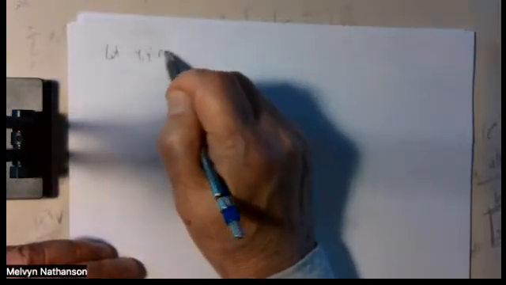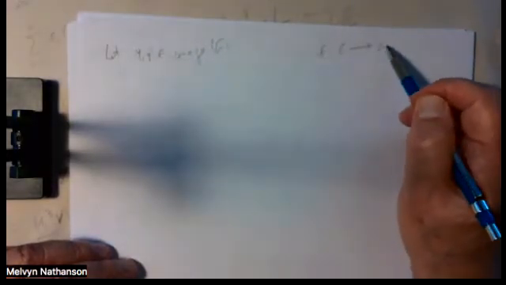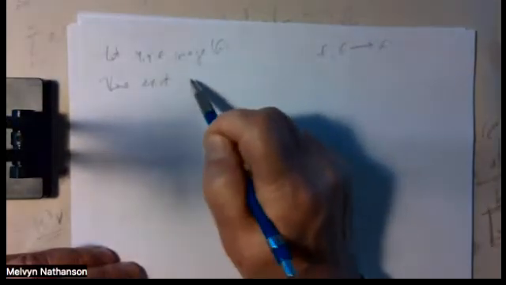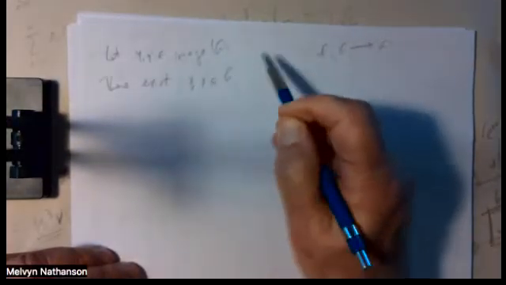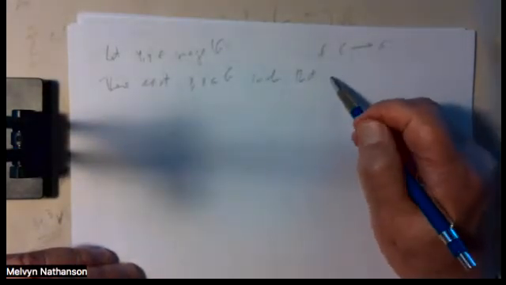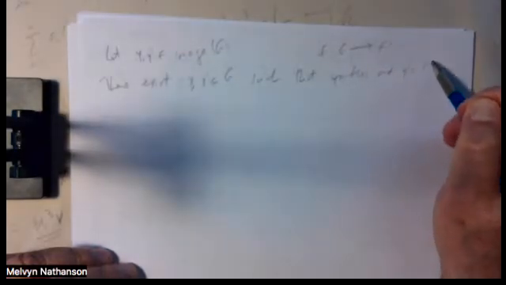Now the image is a subgroup. Suppose we let y and y prime be in the image of G. Again, f is this function from G to G prime. So being in the image of G means there exist x and x prime in G such that y is f of x and y prime is f of x prime.